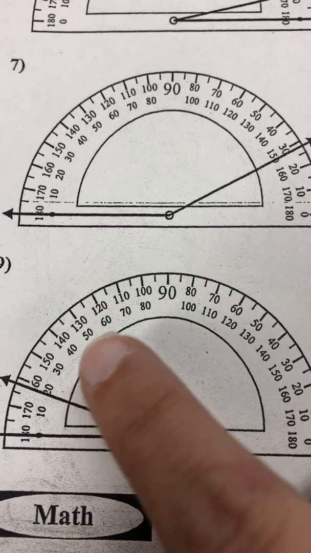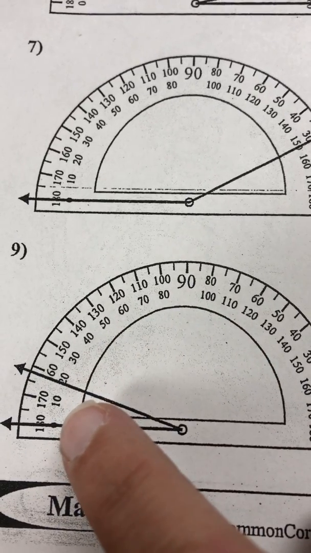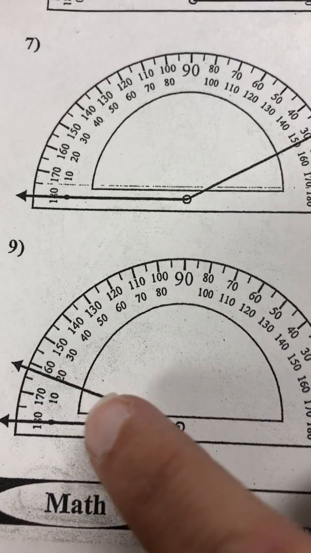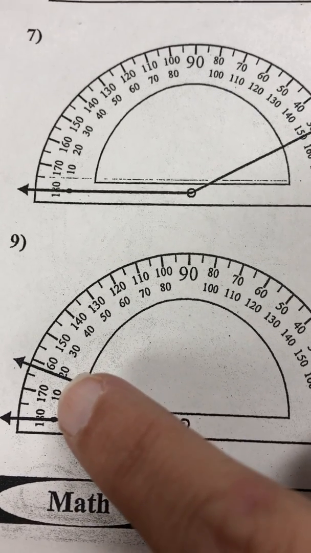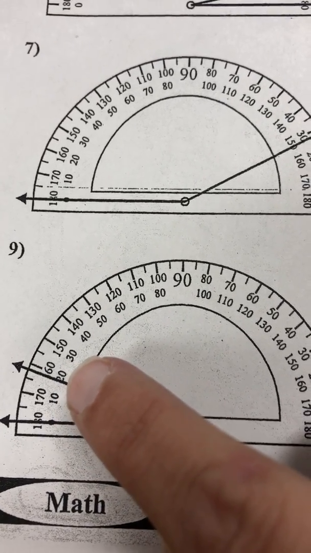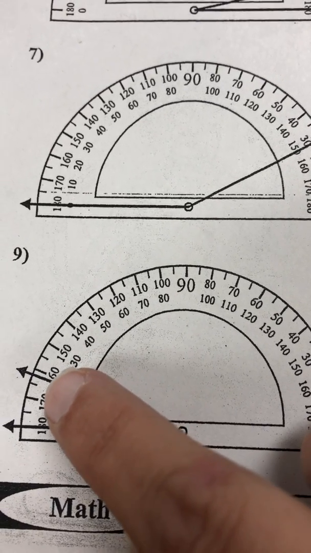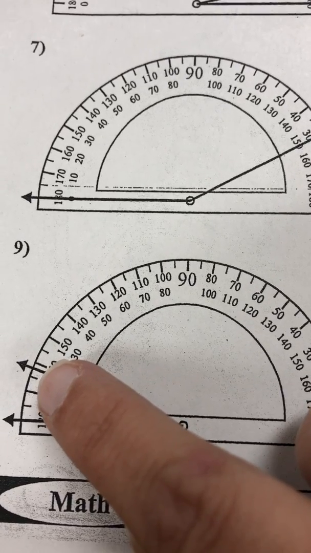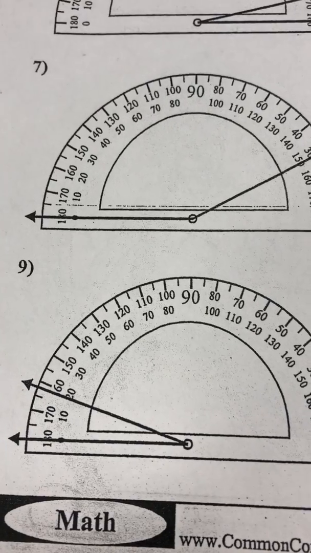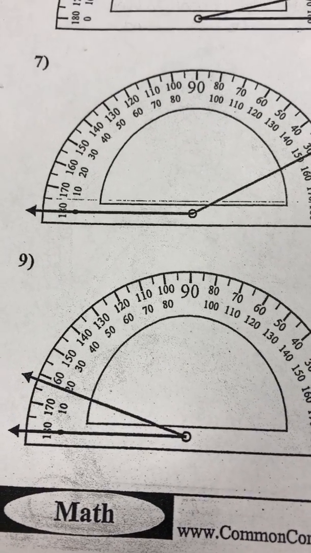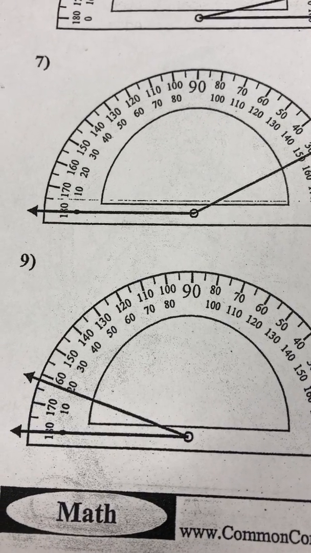On this one, I know I'm going to use this inner set of numbers, not the outer one, because this one starts with a 0. Okay, so I have 0, and then I can see 10, and I can see 20 there. So it is somewhere in between 10 and 20, but looking closer at it, I can tell that's 15, that little tick mark right there, and that is 20. So it's somewhere even in between 15 and 20. It's kind of close to in between, but it's a little bit closer to 20.